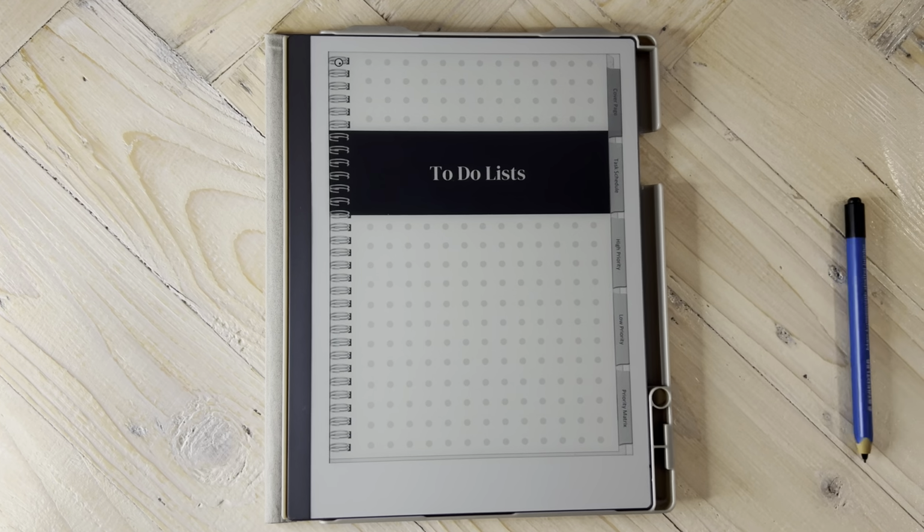You can be much more organized if you're a bit scatterbrained like me, or you have lots of different things, lots of moving parts going on in your life and various tasks. This will be really helpful for you to keep you on track.